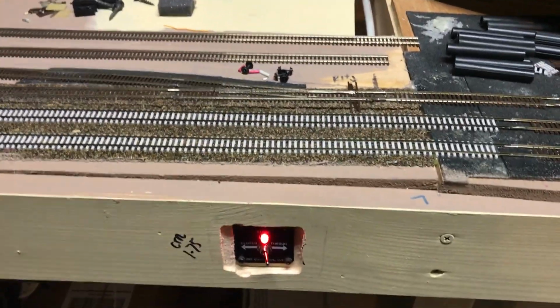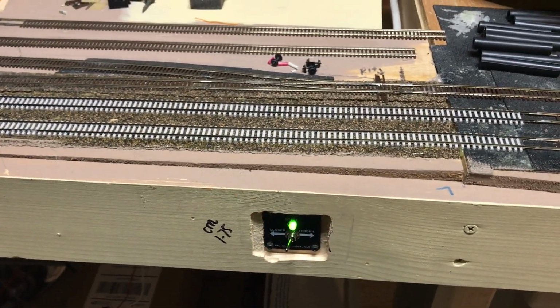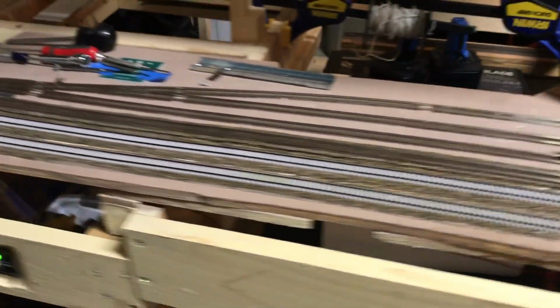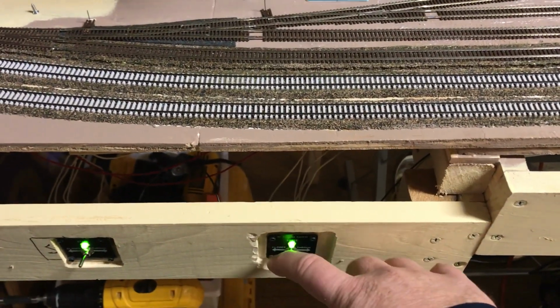These are my first turnout motors I've ever installed. I used to all do manual throws, and I told myself on this layout I wasn't going to do anything manual, as far as turnout motors. So I think these are pretty neat.